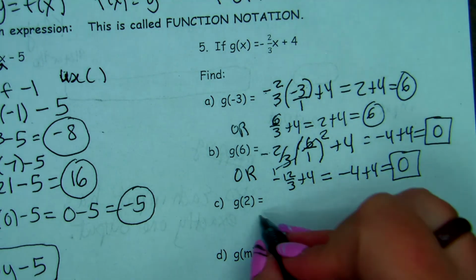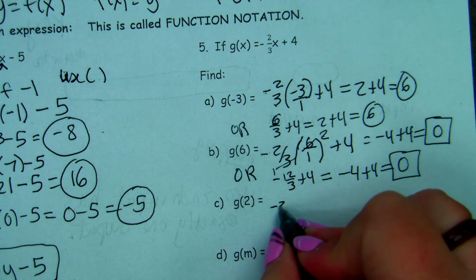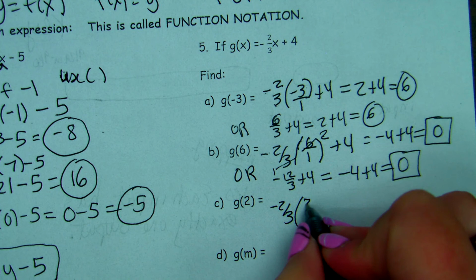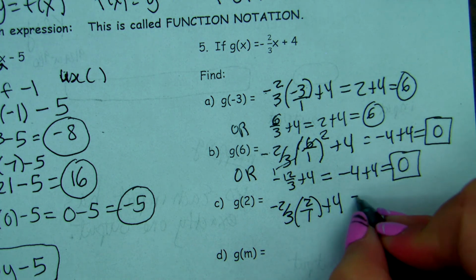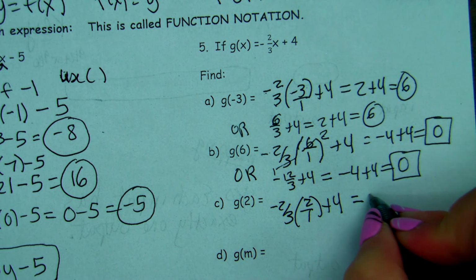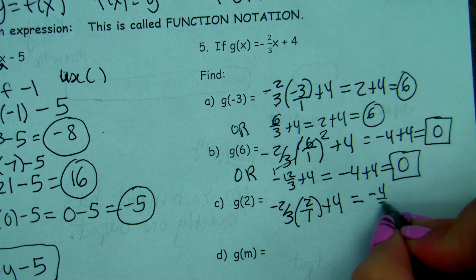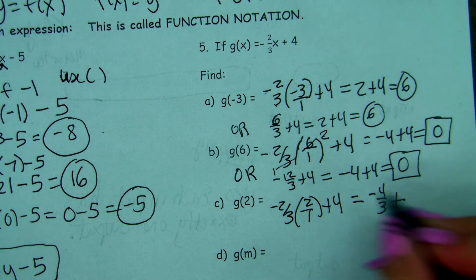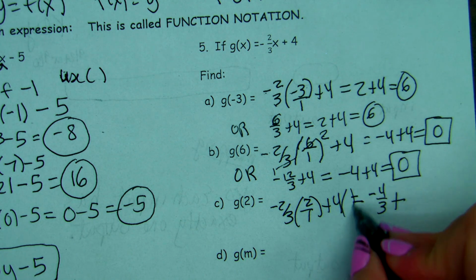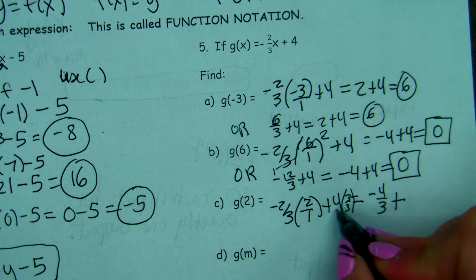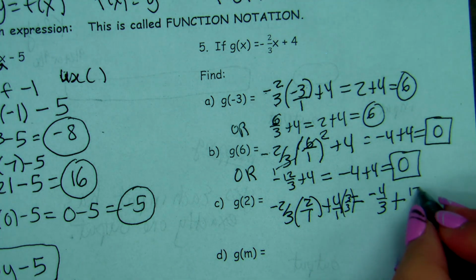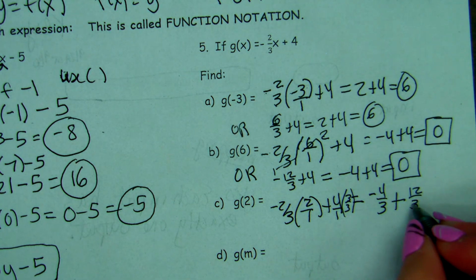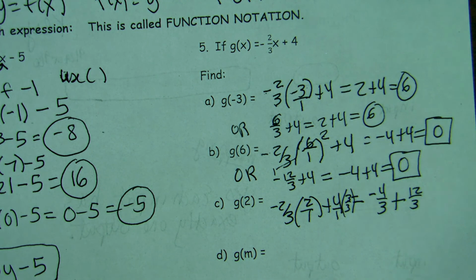G of 2. Negative 2/3 times 2 over 1 plus 4 equals negative 4/3 plus 4. Well, 4 is, if you multiply by 3 over 3 to get a common denominator, you get 12 over 3. Does everybody agree that 12 divided by 3 is the same thing as 4?